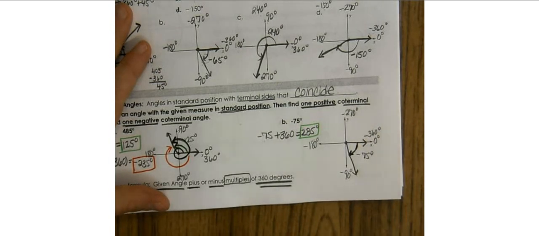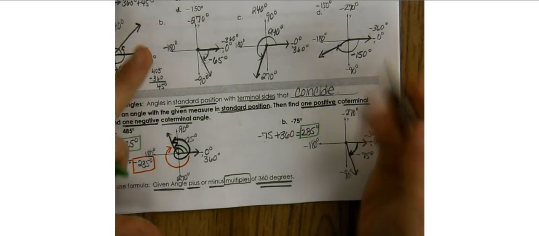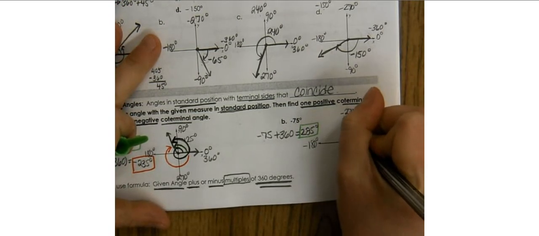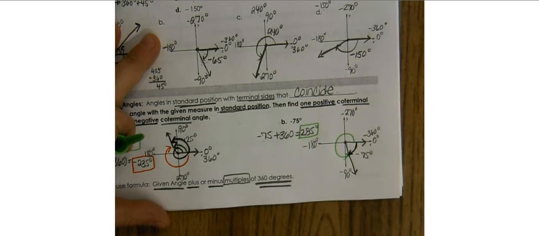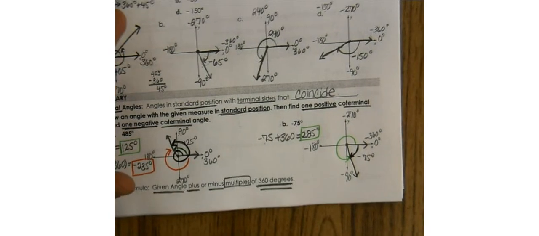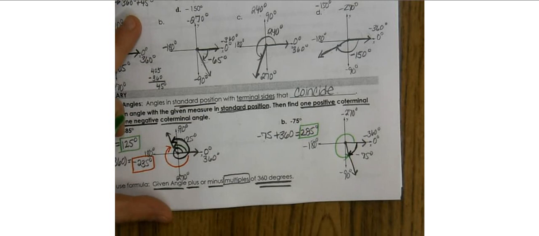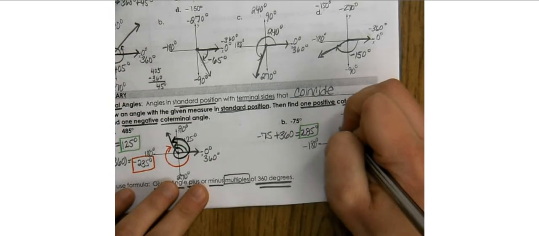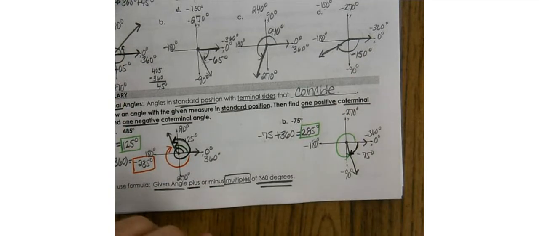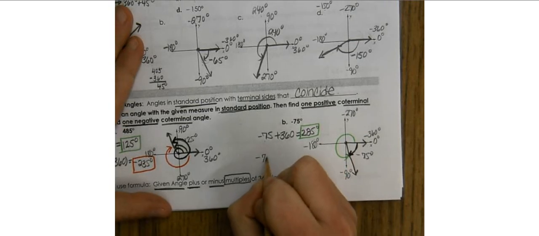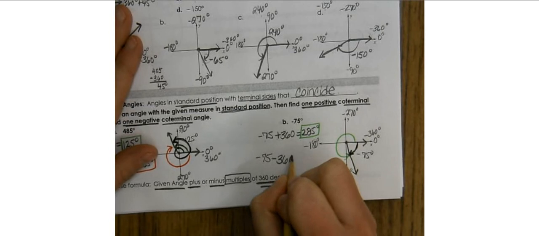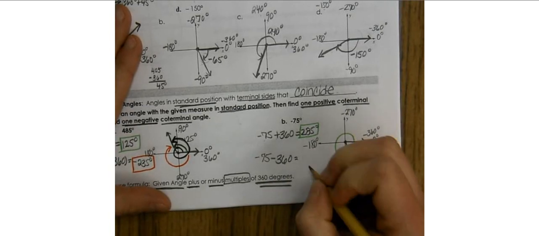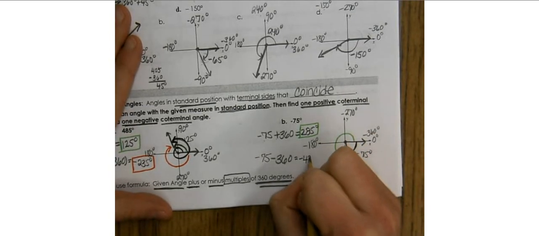So that means that if I were to go in a counterclockwise motion, I would travel 285 degrees. That's how far I would go, about 285 degrees. That's where this is. So now what I'm going to do is take negative 75 degrees, and instead of adding, I'm going to subtract 360 degrees. And when I do that, I end up with negative 435 degrees.